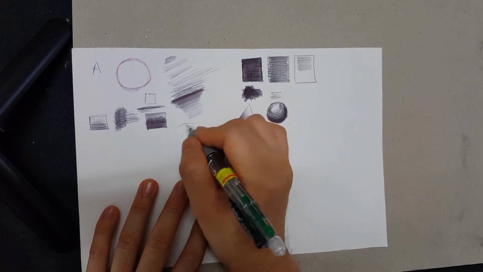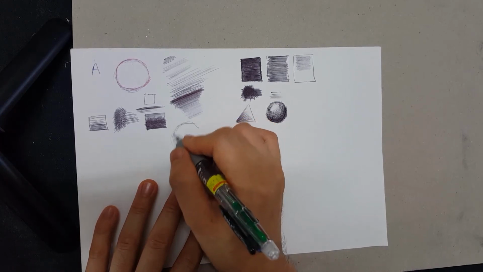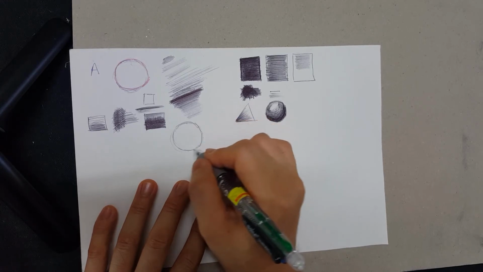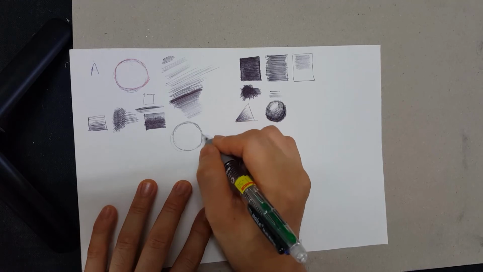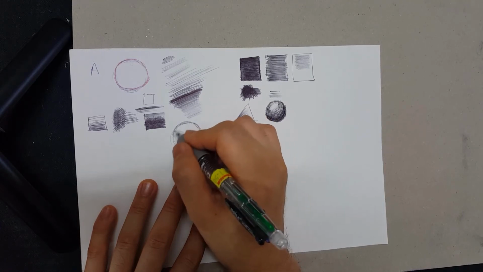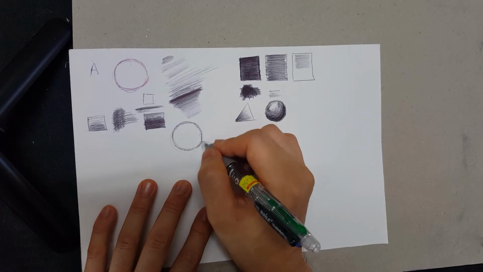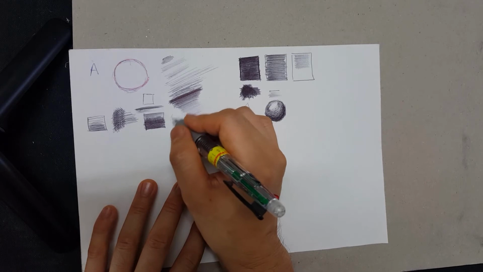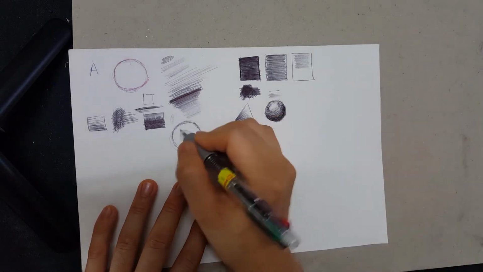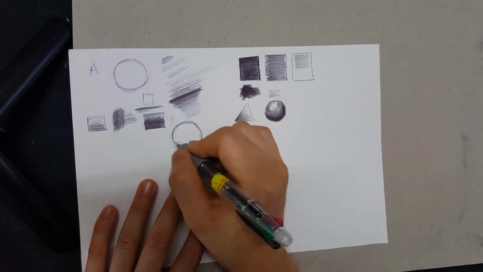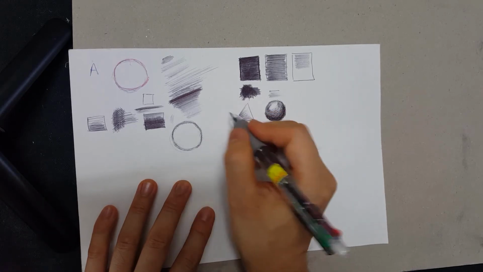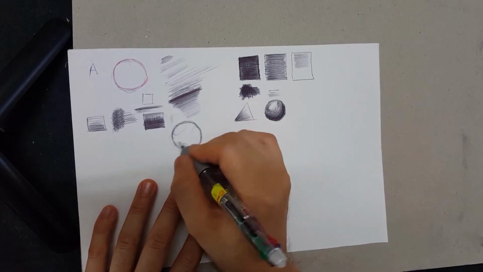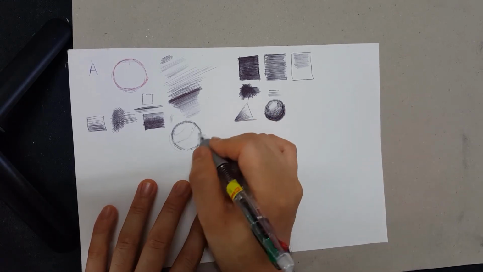So we have a circle. Just sketch a circle quickly. So this is a circle. You can see here that if you have a ballpoint pen, just by using the tip, you can create very light values here. Again, the values can be created, for example, this one is the light area, and maybe this one towards here is the mid-tone, and this one is the dark area.